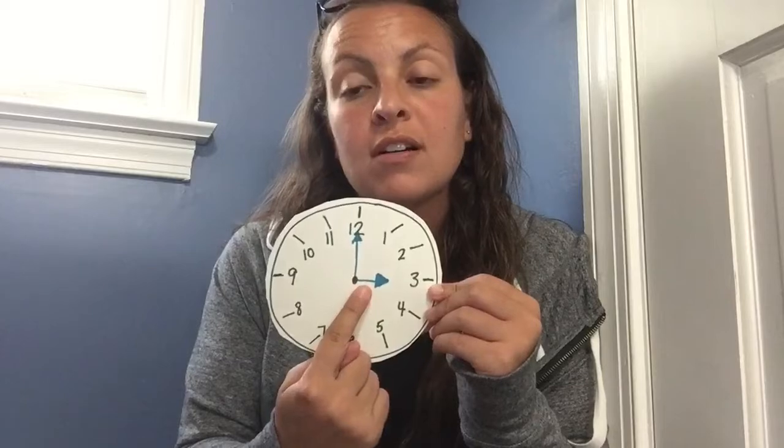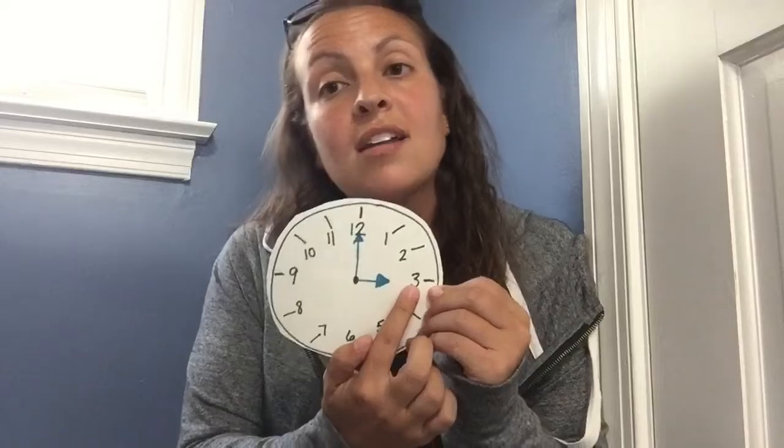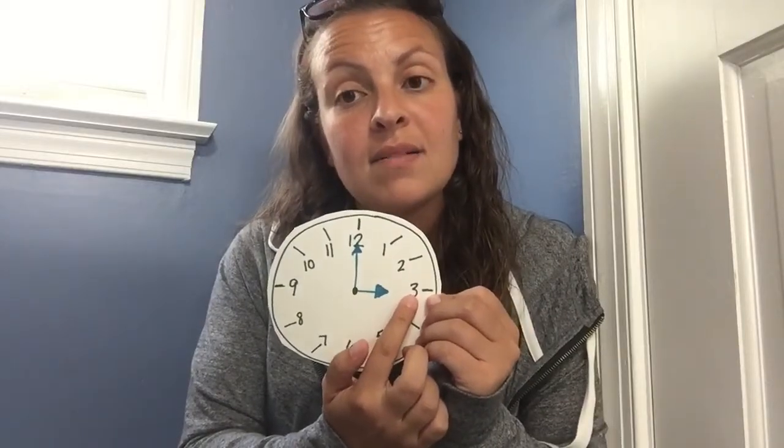So the arrow pointing to the 3, which is shorter, is our hour hand. The hour hand is always shorter. The longer one is the minute hand. So that means the hour hand pointing to the 3 is showing that it is 3 o'clock.